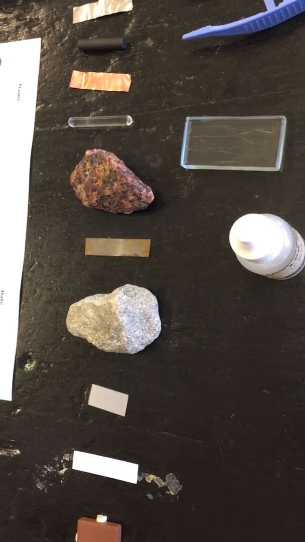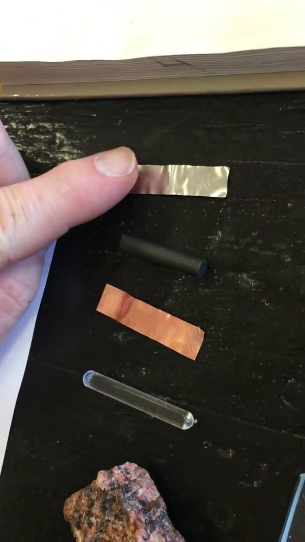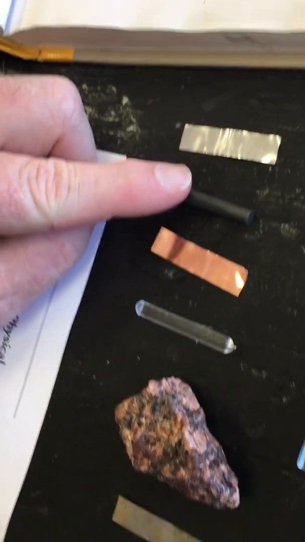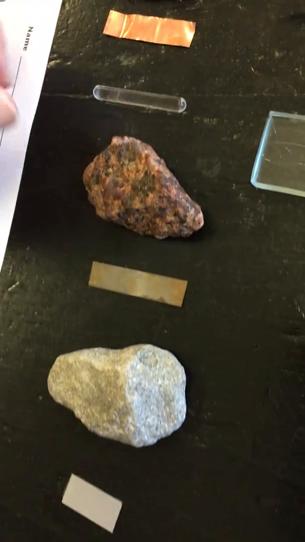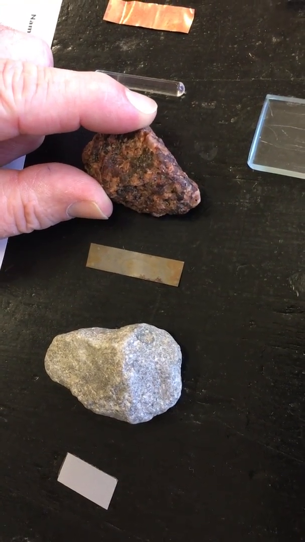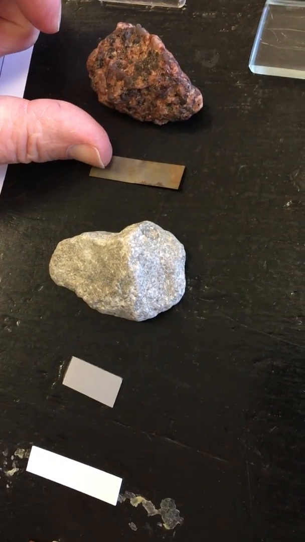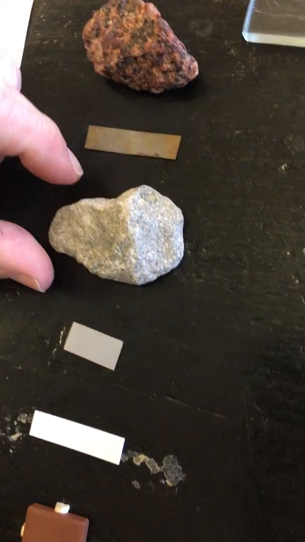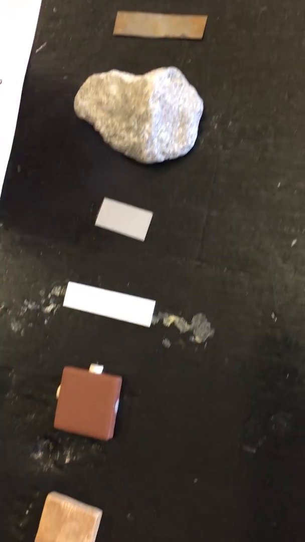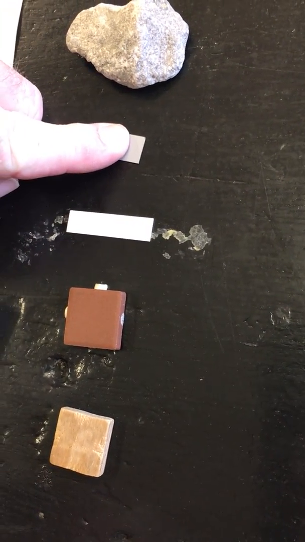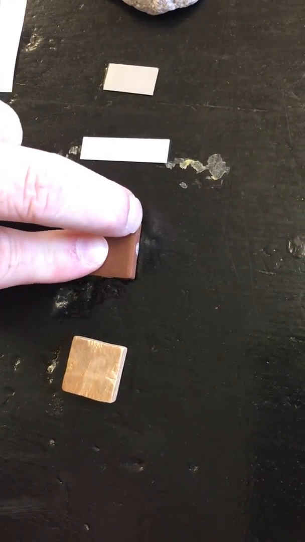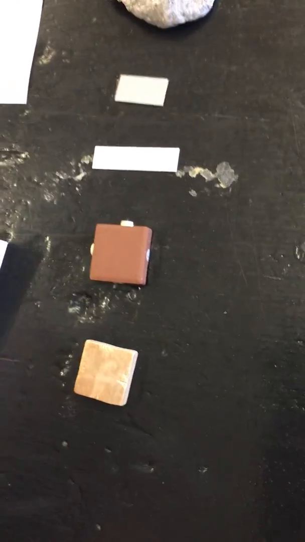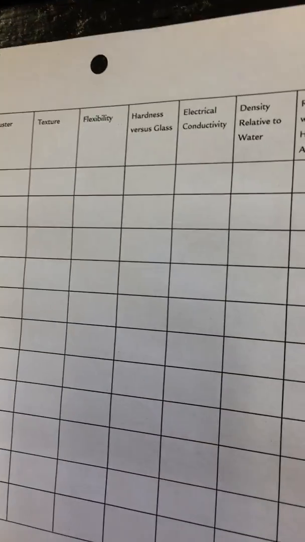Okay, texture. This might be hard to see on the video, so I'll go through it. Your aluminum is going to be smooth. Your carbon is going to be smooth. Copper is smooth. Glass rod is smooth. Your granite is kind of gritty and rough. The iron is smooth. Your limestone is kind of rough, gritty. Formica is smooth. Plastic is smooth. Ceramic tile is smooth, and your wood is kind of grainy feeling. Okay, so that is your texture.